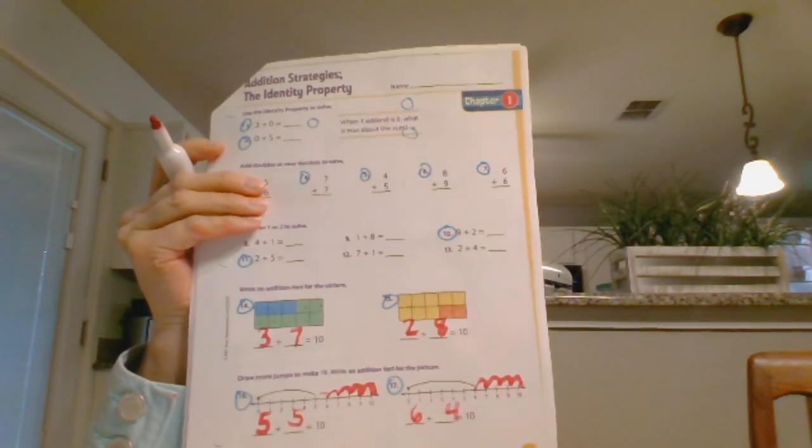On the next one, see if you can do it by yourself. The first one is they hopped all the way to 6. How many more hops do they need to get to 10? All right, I did it. Did you? 6 plus 4 is 10. What is the identity property? Anything added to 0 will be itself. Anything added to 0 will be itself. Okay, that's called the what? Identity property. Let's keep going.